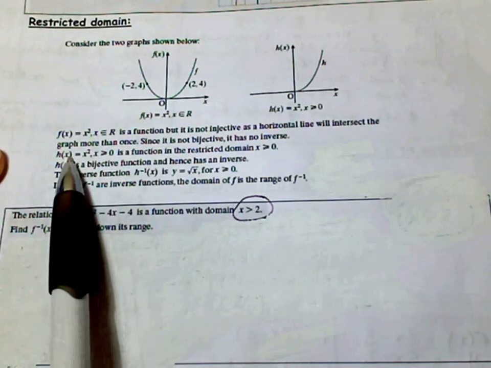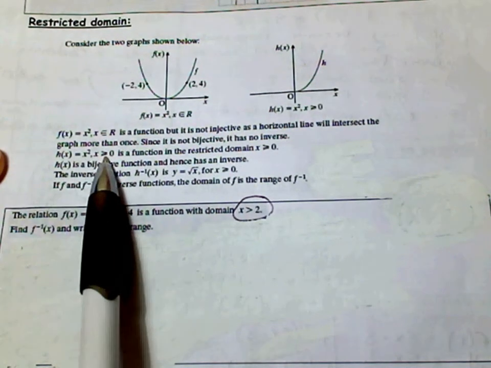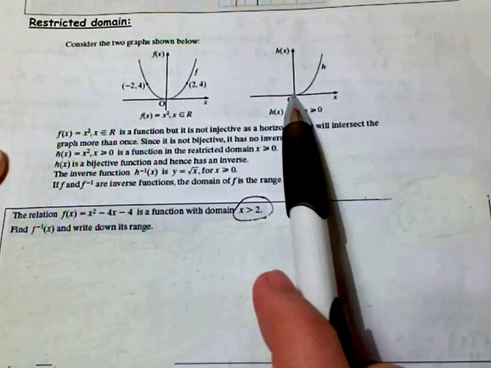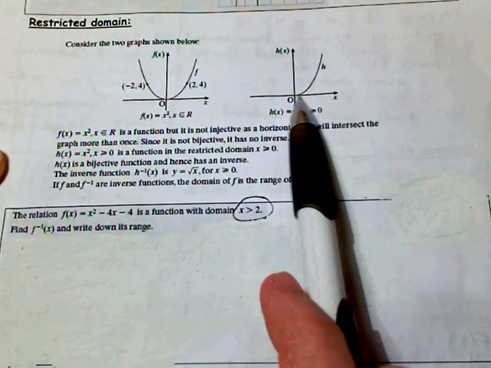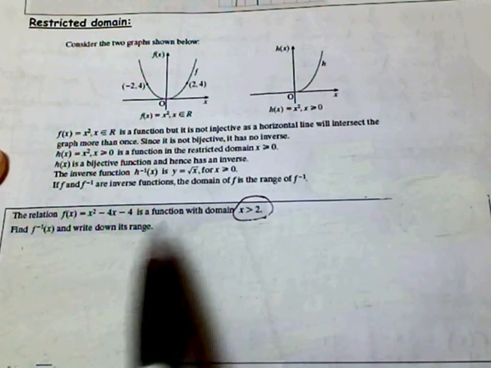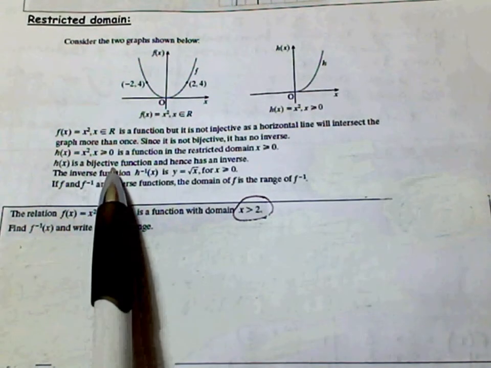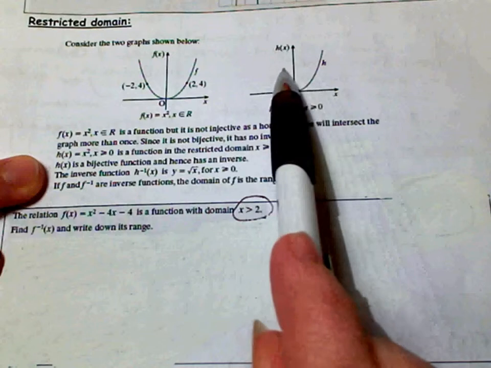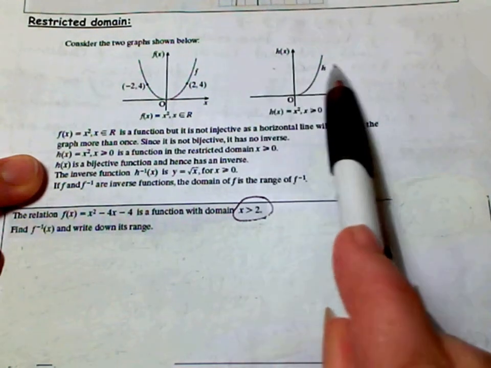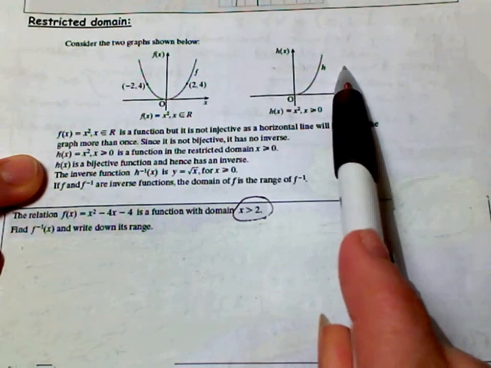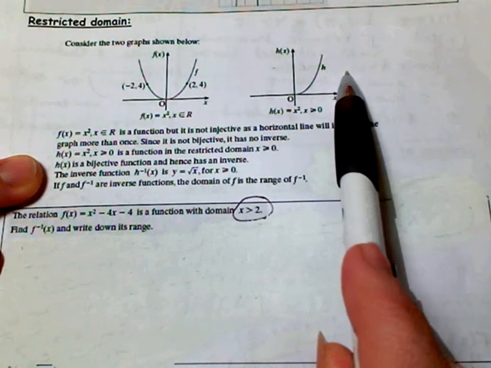But looking at h of x equal to x squared, once you impose the restriction on the domain and say that all your x values have to be greater than or equal to 0, you now have a function that's injective, because if you draw your horizontal line across, it intersects the curve at 1 point.